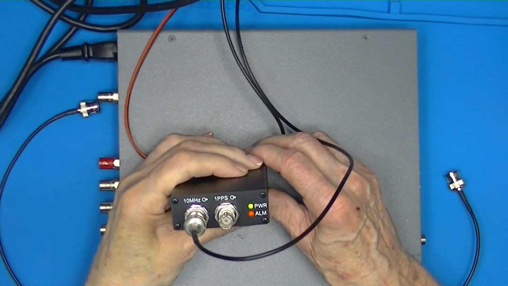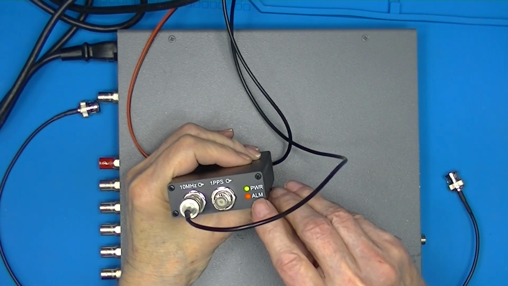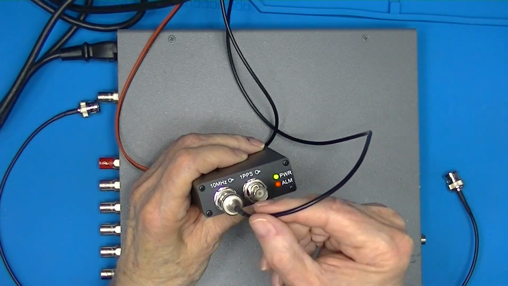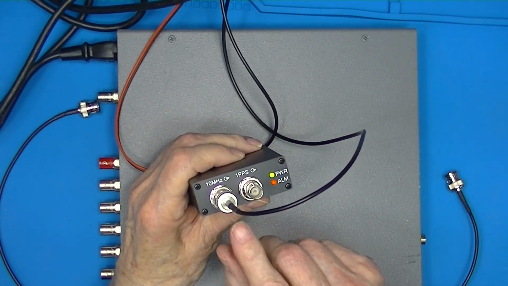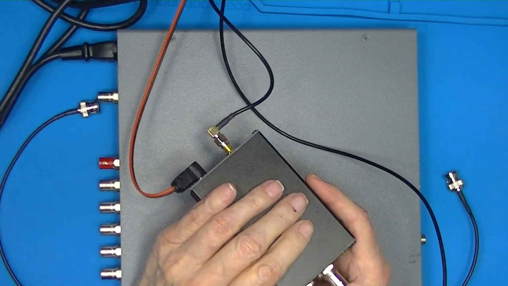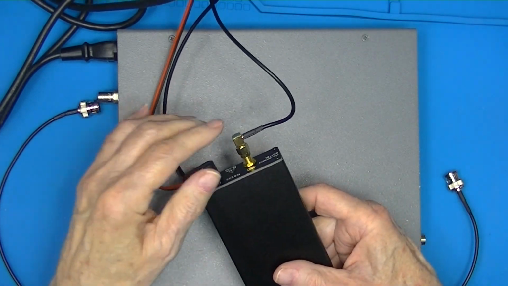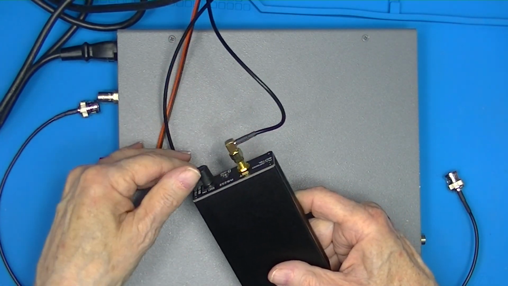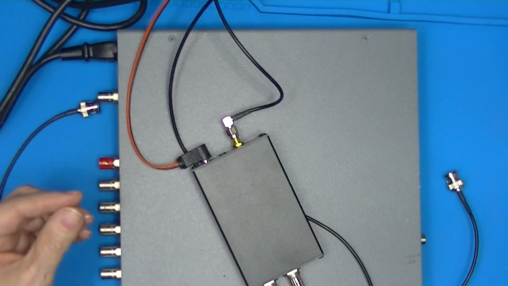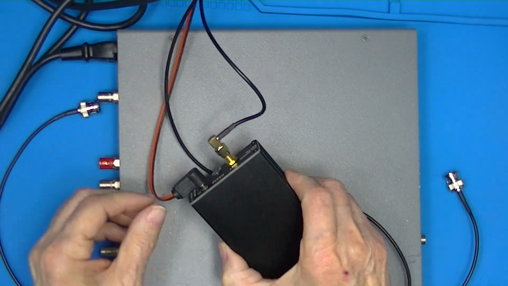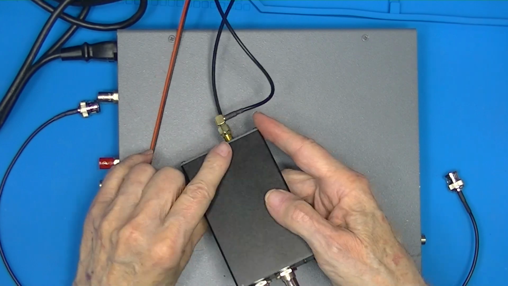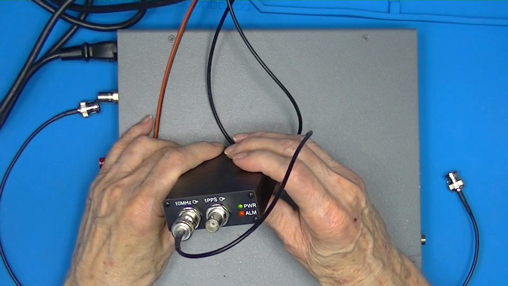Now, if we look at this, you can see it has 2 LEDs. The green one is lighted, the red one is not. That means we should be getting 10 megahertz of GPS disciplined frequency out here. If I unplug it, and this is a GPS antenna, looks something like this. If I unplug it, of course both lights go off.